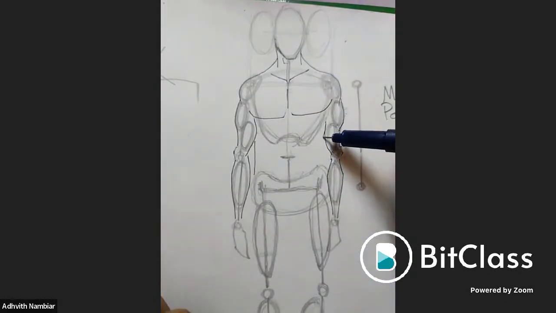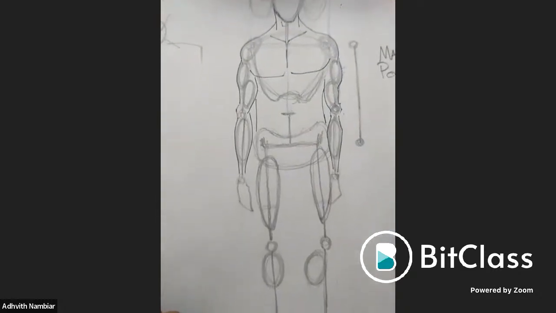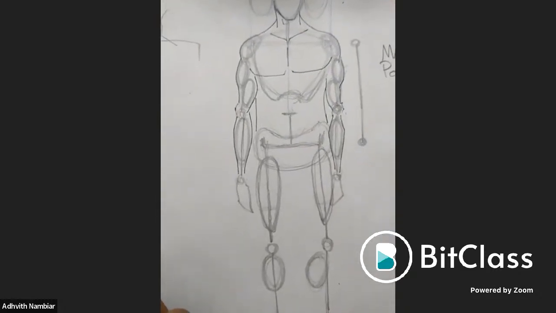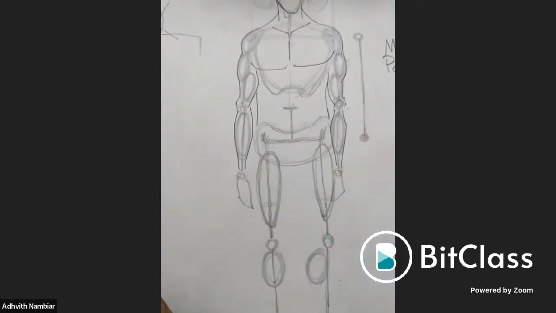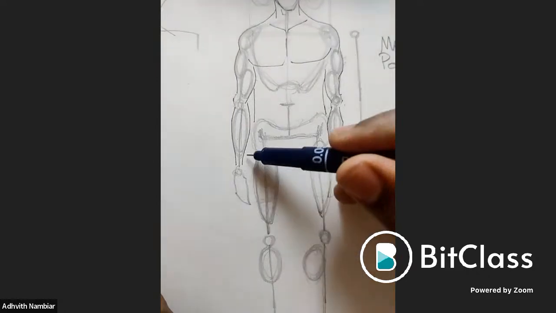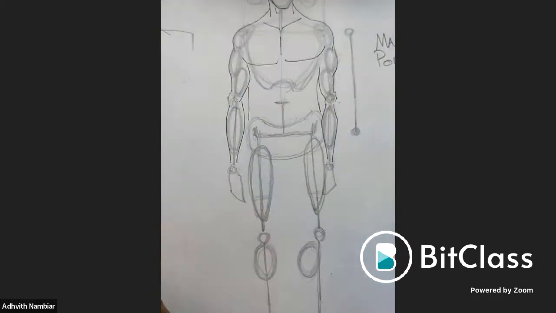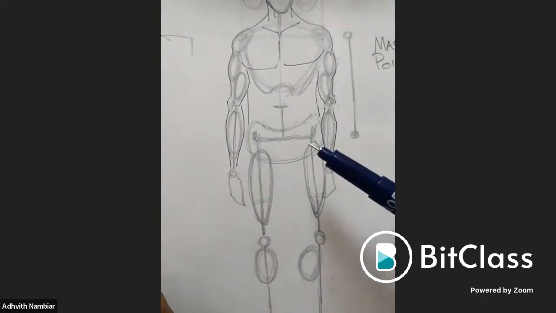Waist, we don't need to draw it too narrow, just very normal. I'm trying to do it very average and realistic. We're not trying to particularly draw a hyper athlete or anything like that. And you know what? Either we have to give this guy a diaper or we have to give him pants.